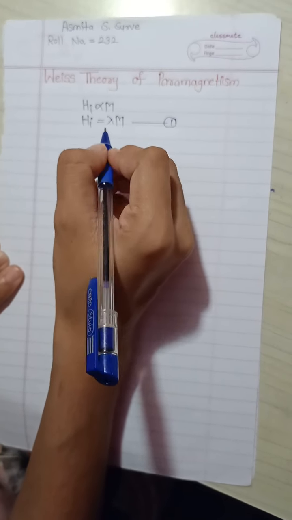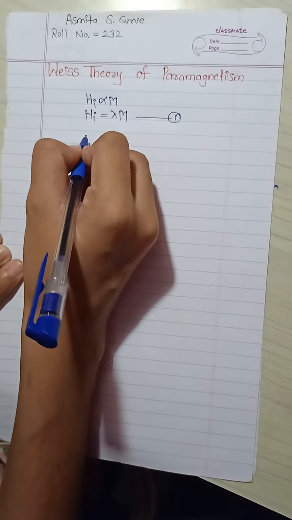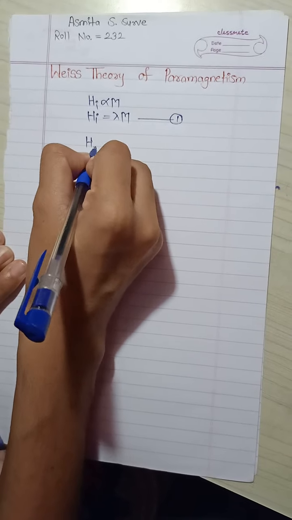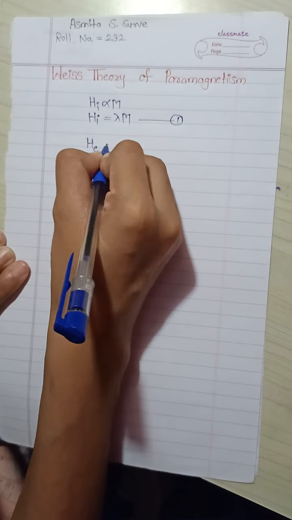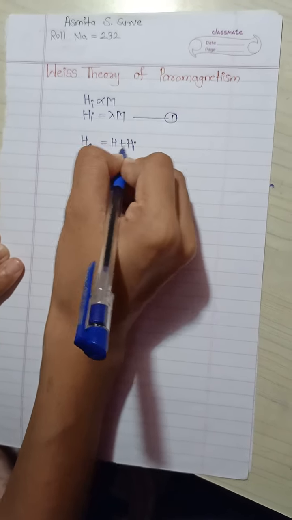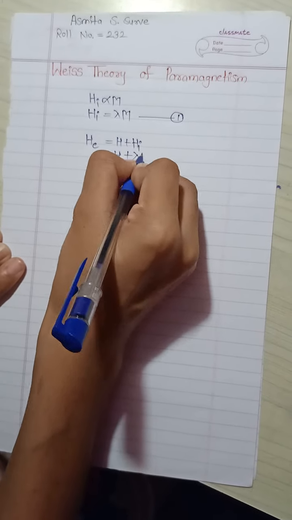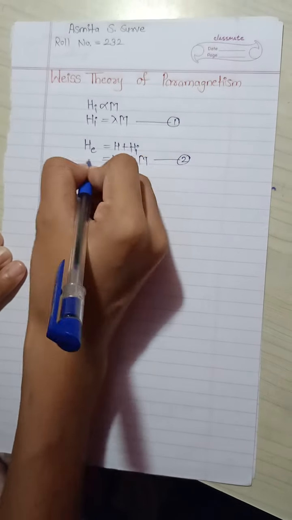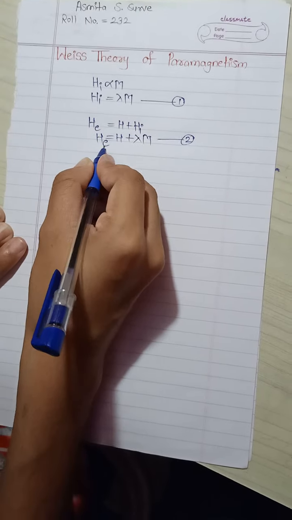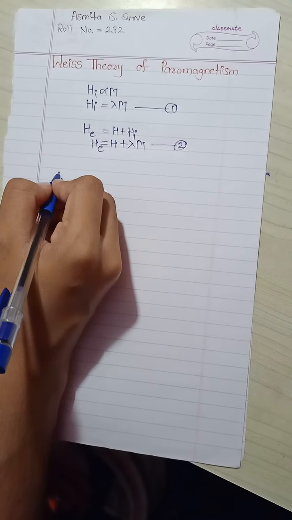Then the external field H acts on a dipole. Then the net effective field is given by H_E. The net effective field is given by H plus H_i, that is H plus lambda M. Give this as equation number 2.